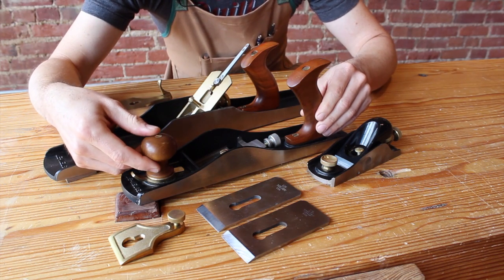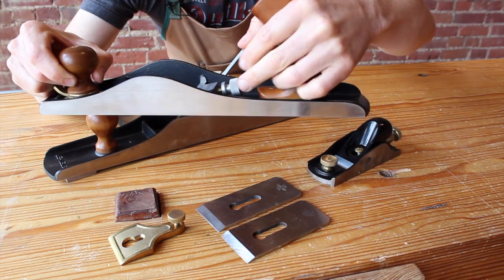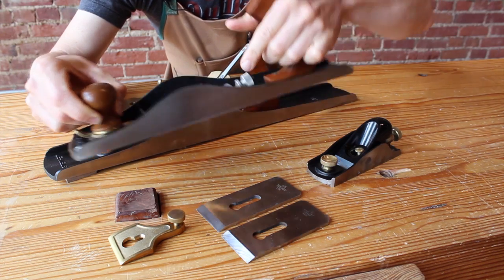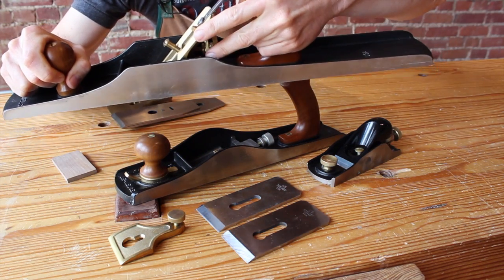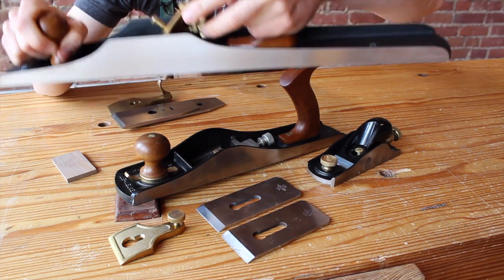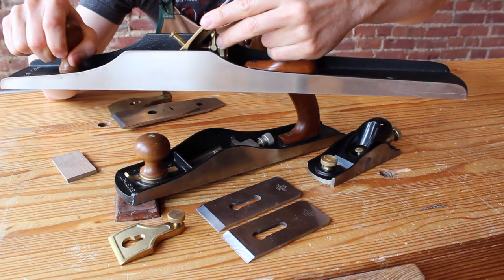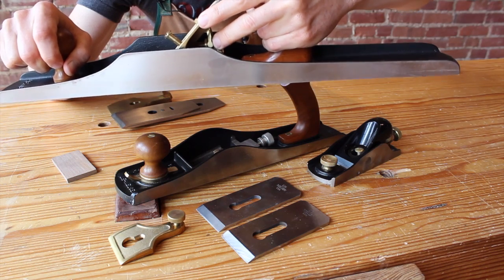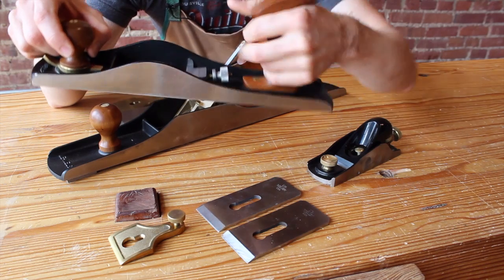Another advantage to a high-angle plane over a low-angle plane is the position of the depth of cut adjuster. You can see here on the low-angle plane, it actually sits very low in the body of the plane. And here on the high-angle plane, you can see that actually while I'm cutting, I can adjust the depth of cut with my finger. The wheel itself is larger, and while you're pushing through a cut, you can actually adjust the depth of cut in the middle of your pass, which can be very useful. On this plane, there's actually no way to do that.